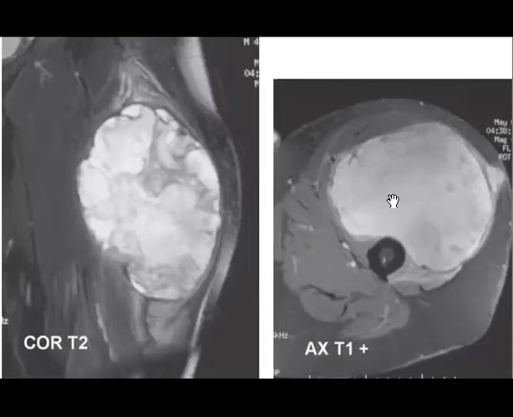If it is high in T1 by its nature, then you will think about maybe hematoma or something high in T1. But if you find it low signal in T1 and in the post-contrast it is enhancing, then the most common differential you will put will be something malignant.